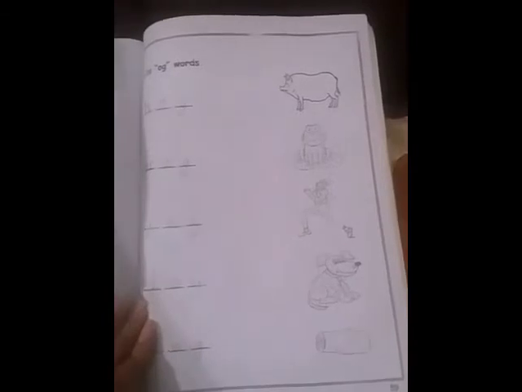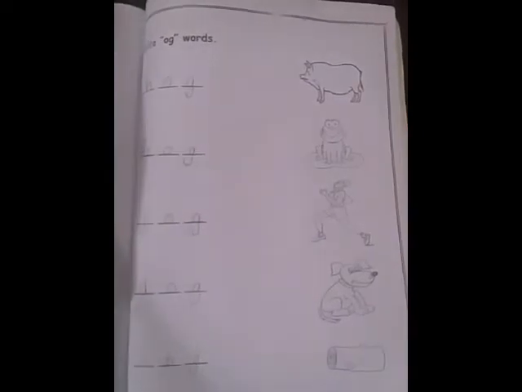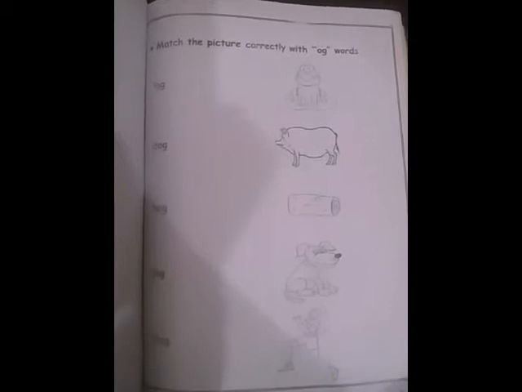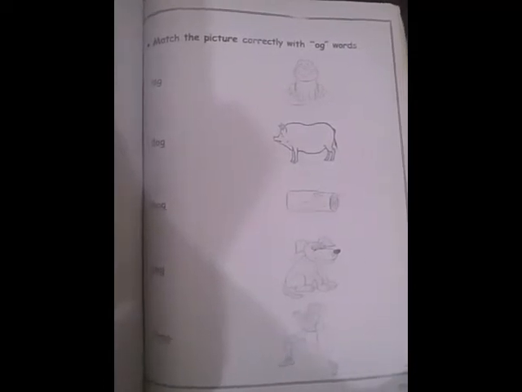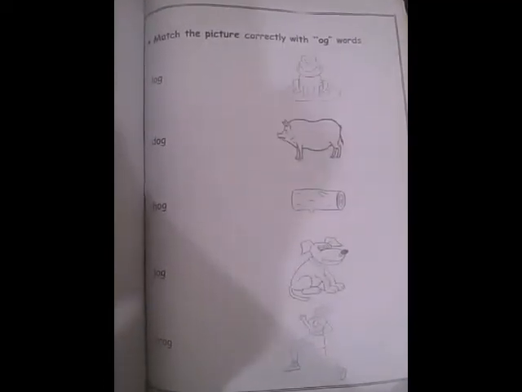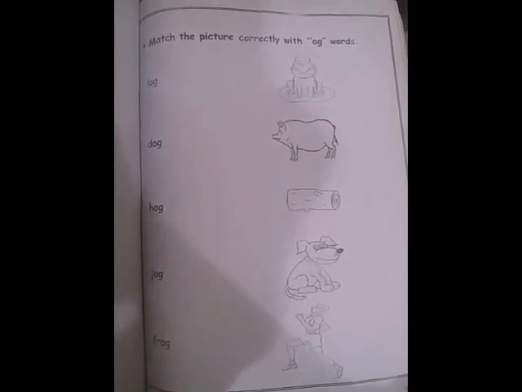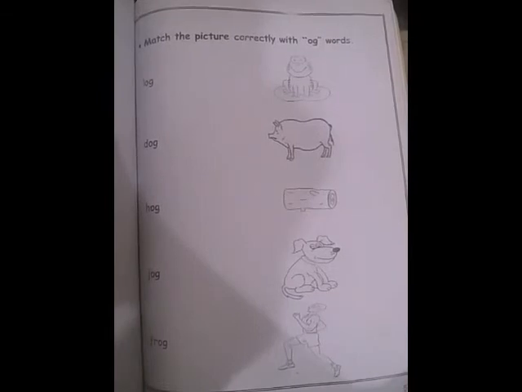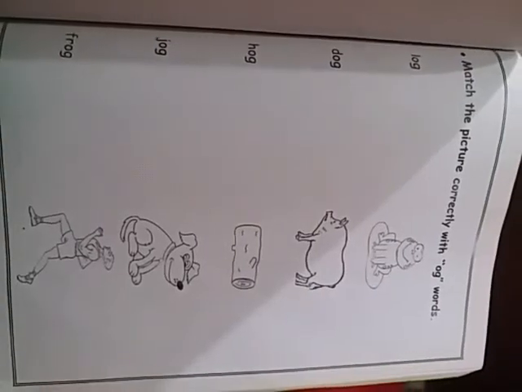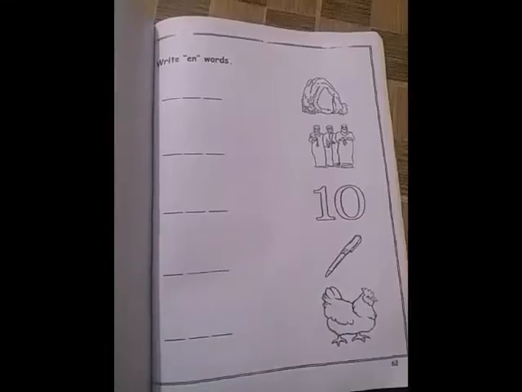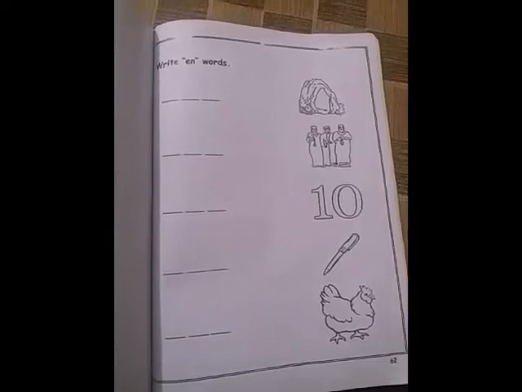Okay students, after doing this og family, now your assignment is that you have to learn the spellings of this og family and you have to match the picture correctly with og words. Read these words with the help of phonics, then match these words with the correct picture. And now I am going to introduce you with n words.